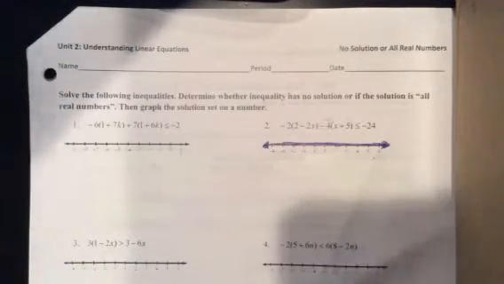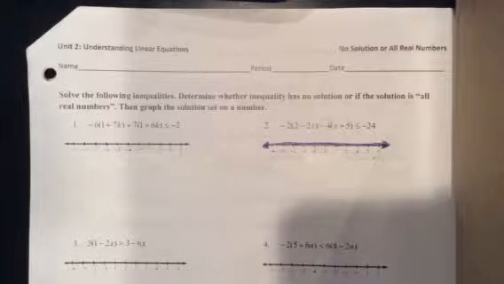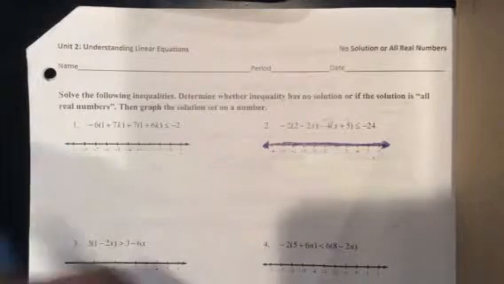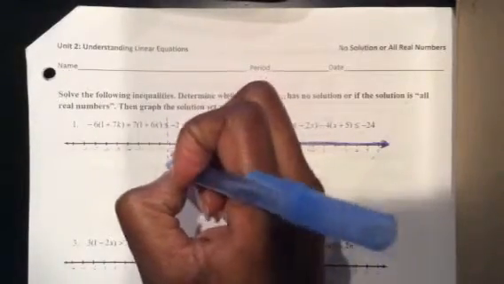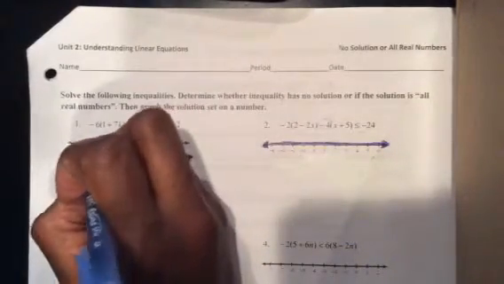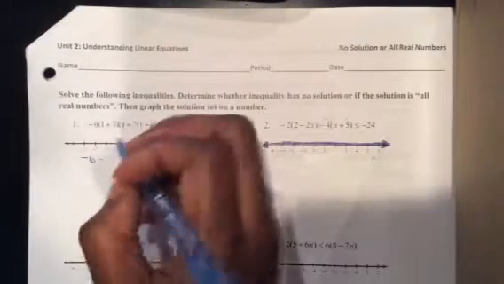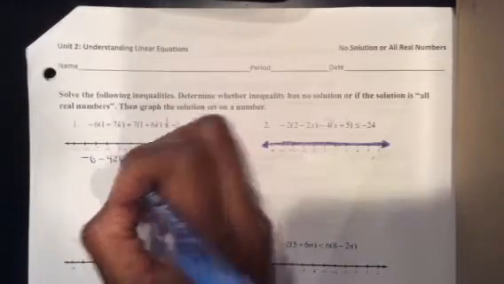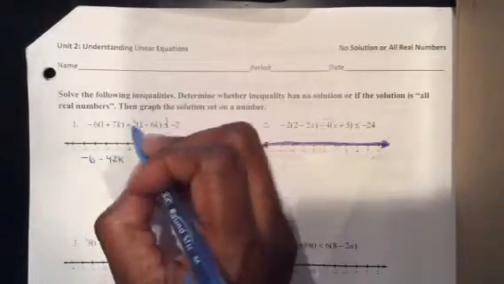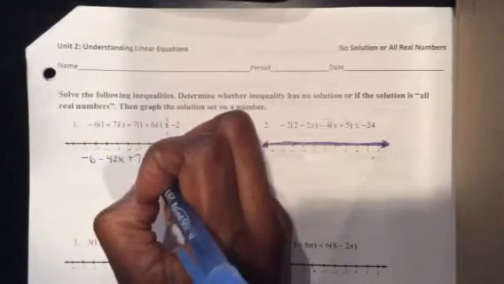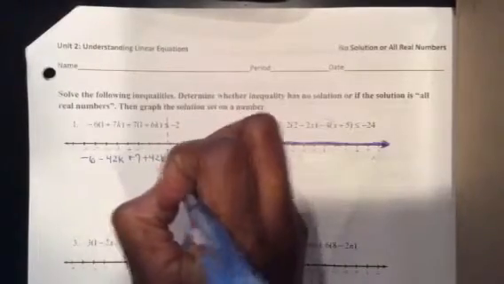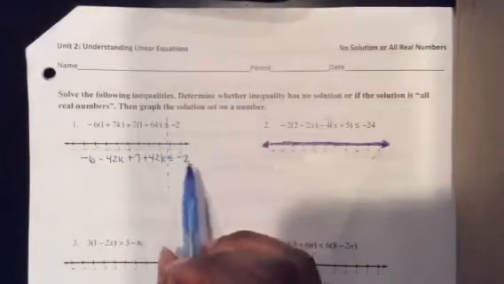So for number one, first, we'll solve this just like we would any other inequality. And first we check to see if we can distribute. And I can do some distributing here. So let's do that first. I'm going to separate my sides. -6 minus 42k, because we have to distribute that -6 to both. And let's distribute the 7. So we'd have a +7 and a +42k. And that side is less than or equal to -2.